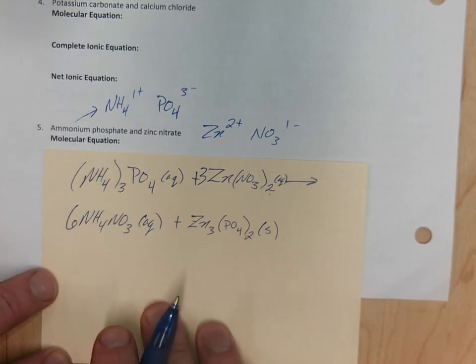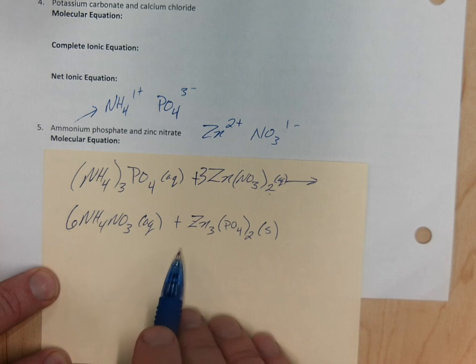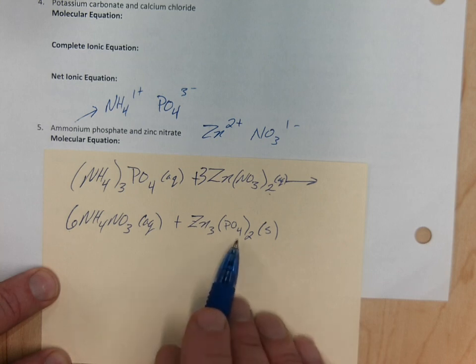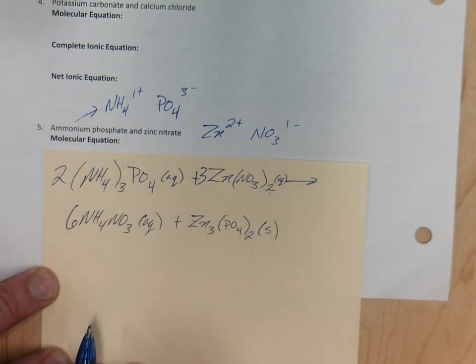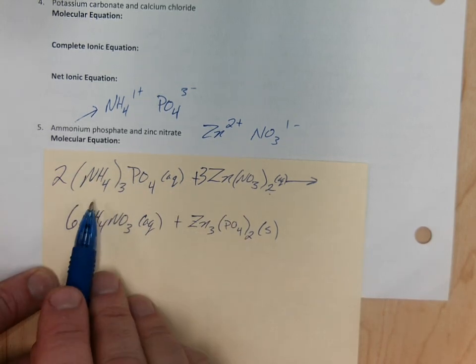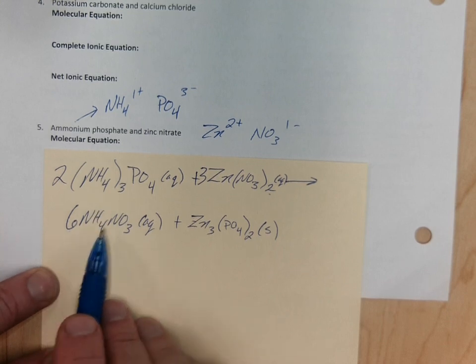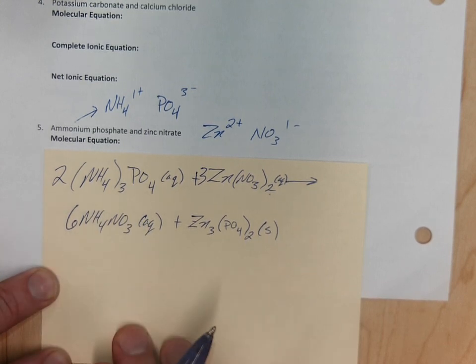Then your phosphates need to be balanced. And in order to balance your phosphates, you need 2 phosphates. It just so happens that putting a 2 here, wow, isn't that magical? You get 6 ammoniums, and you get your 2 phosphates, and then your equation is balanced.